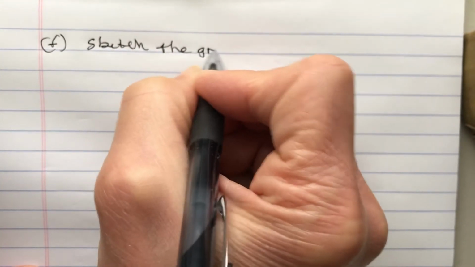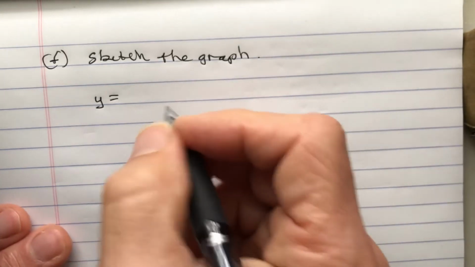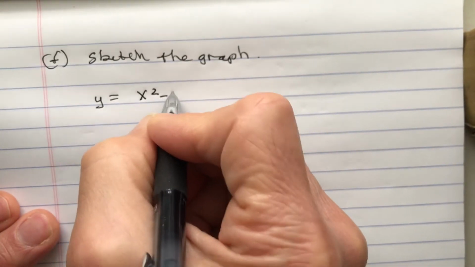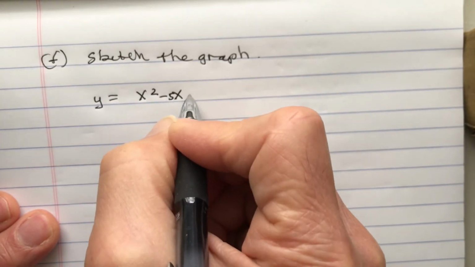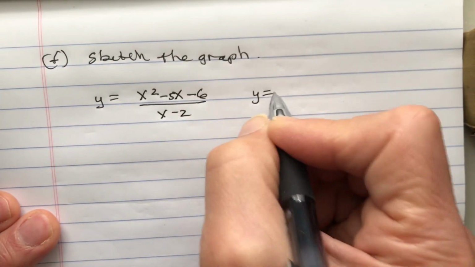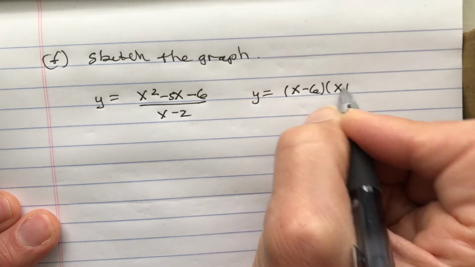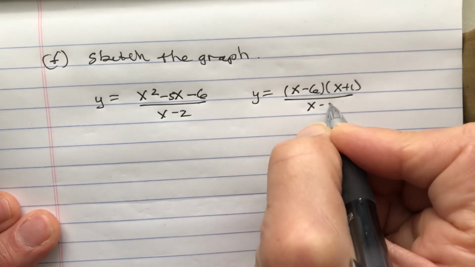And that's F. Sketch the graph. So what we have is 3 different ways of expressing this function so far. x squared minus 5x minus 6 over x minus 2. I don't know why I said 5 so far. I think this might be it. Maybe there's other ways, but I think we've done them all.